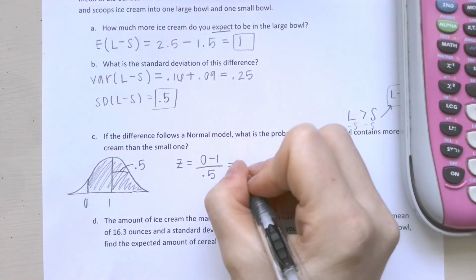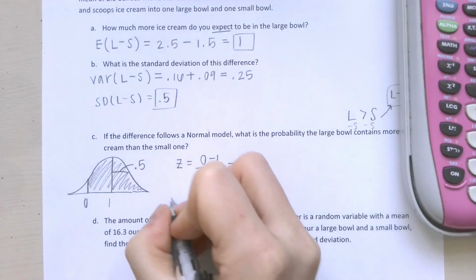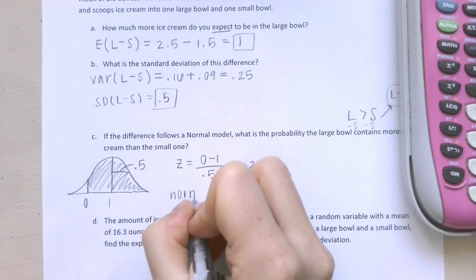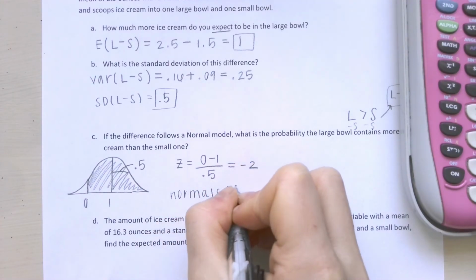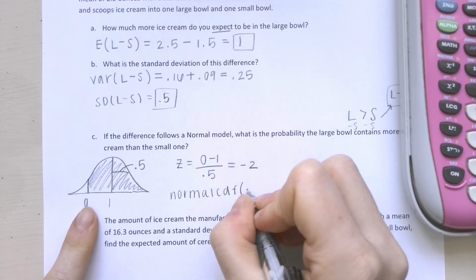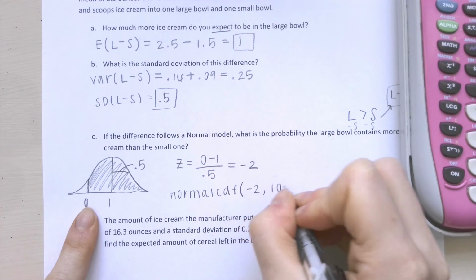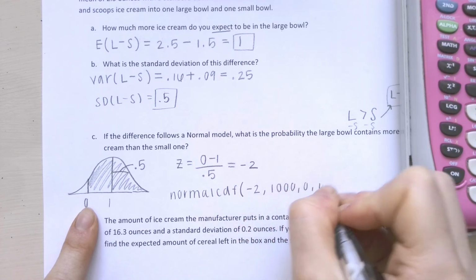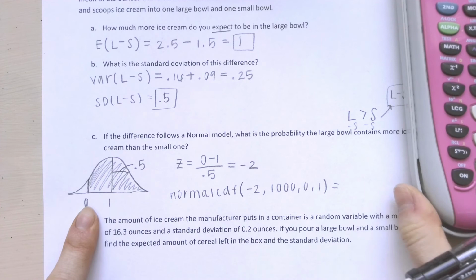Gives me -2. From there, I'm using my normal CDF again, starting at -2, ending at just a very large number. Mean and standard deviation will stay the same.